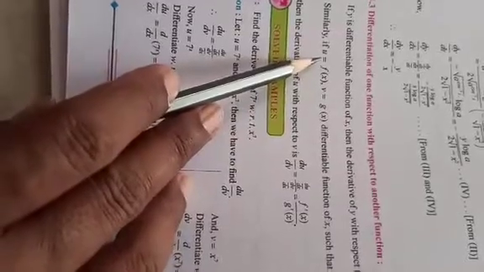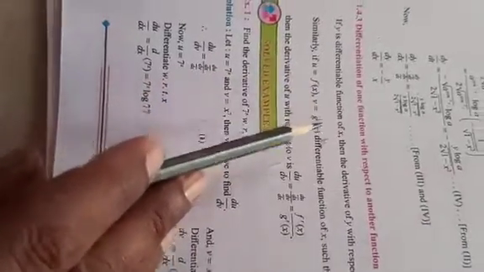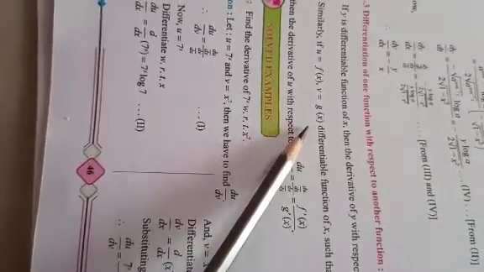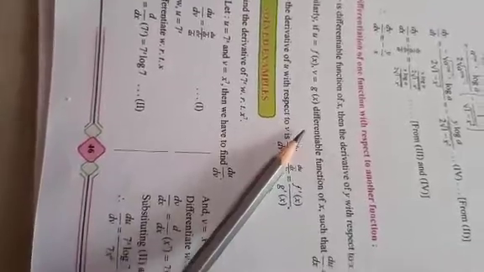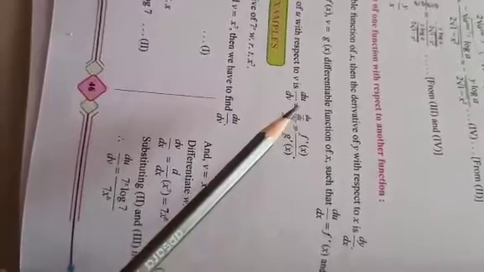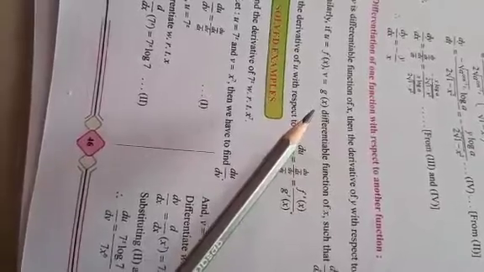If y is a differentiable function of x, then we write the derivative of y with respect to x as dy by dx. Similarly, if u is a function of x and v is another function of x, we denote it as g(x). They are differentiable functions of x such that du by dx is equal to f'(x) and dv by dx is equal to g'(x).